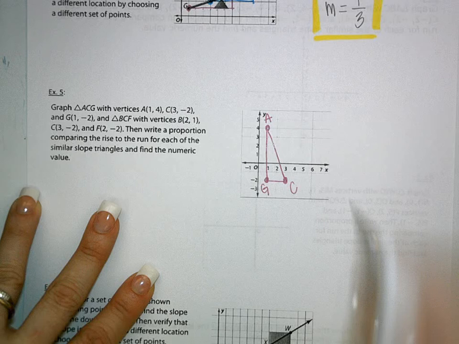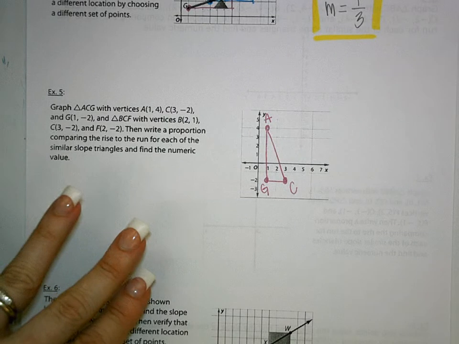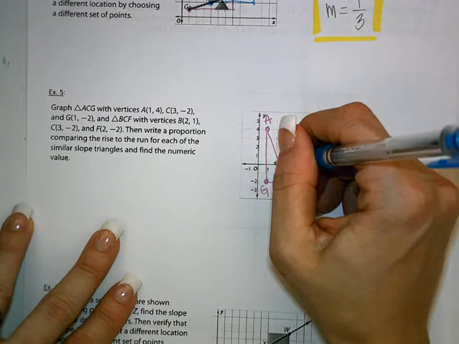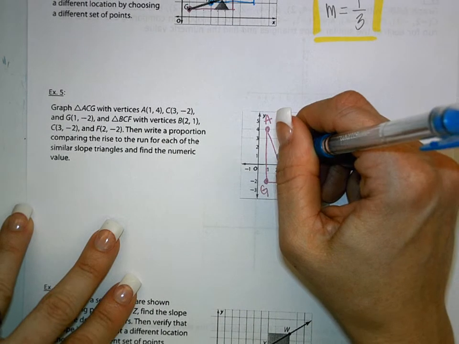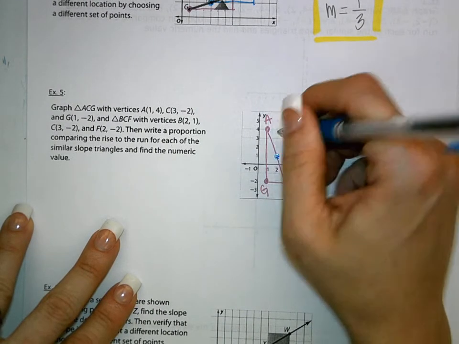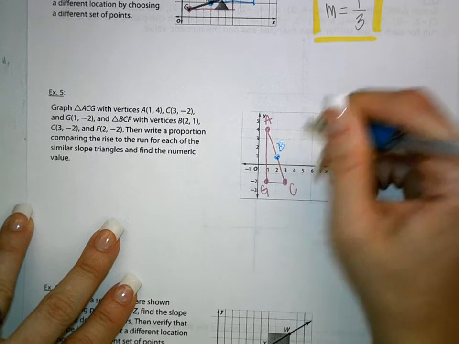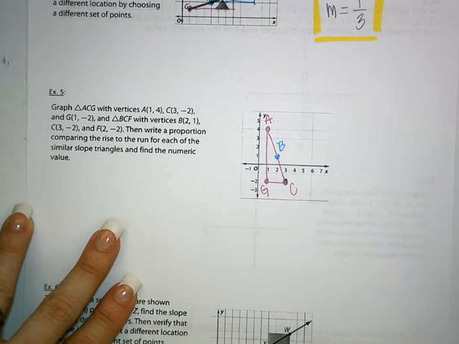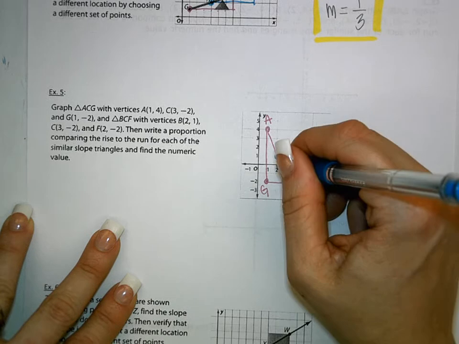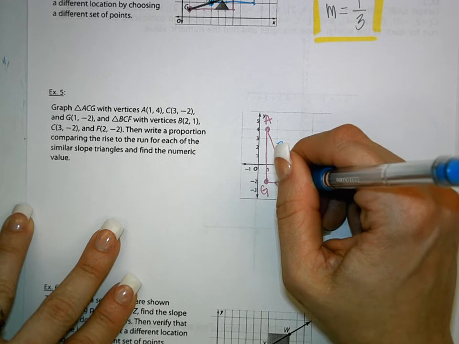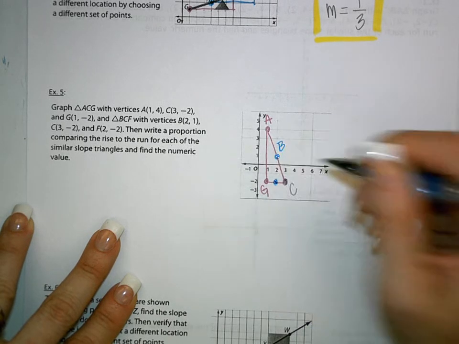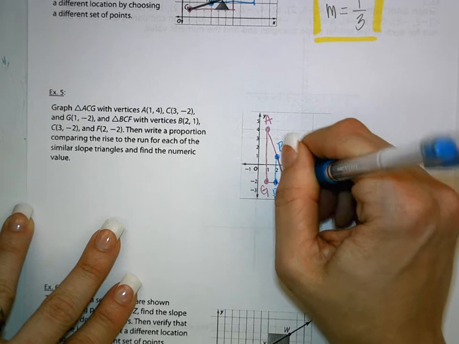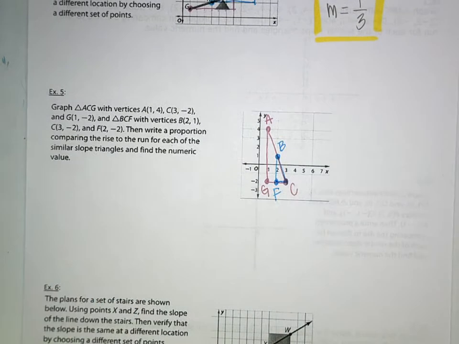Do your best to make your line straight. And BCF with vertices over 2, up 1. That was B. C is the same, over 3, down 2. So that's C. And F is over 2, down 2. And this is F. So again, this triangle is kind of like in the bigger triangle.